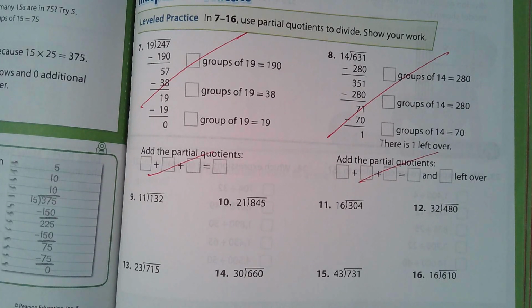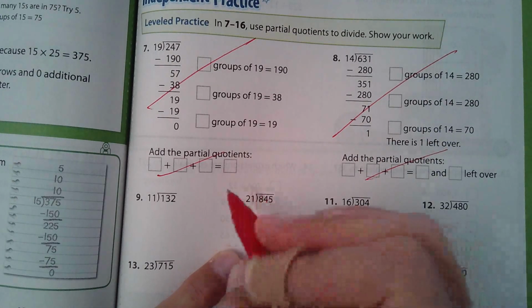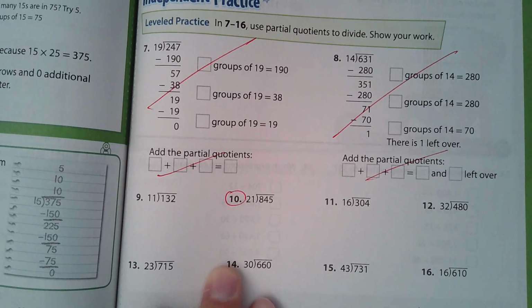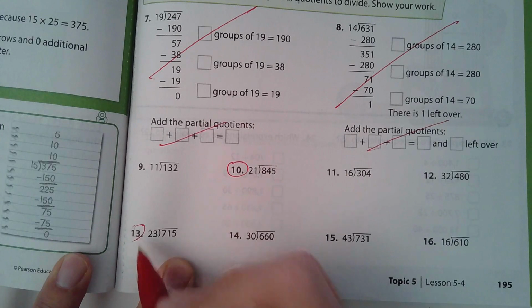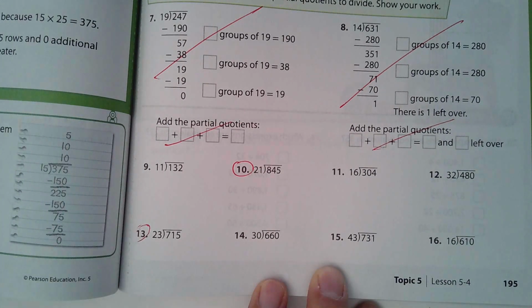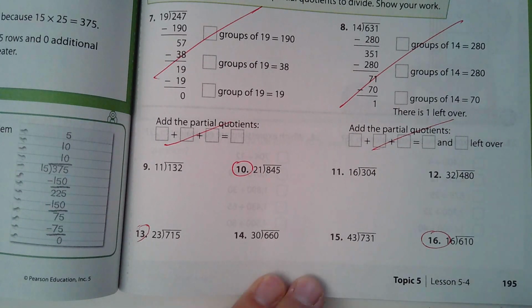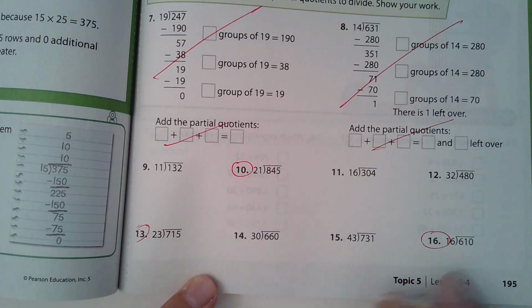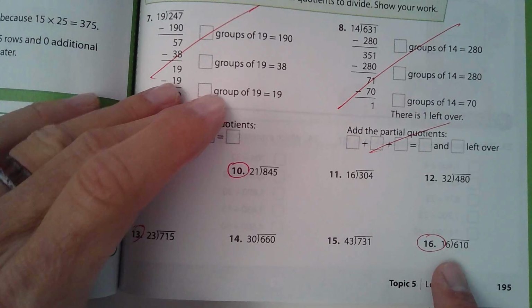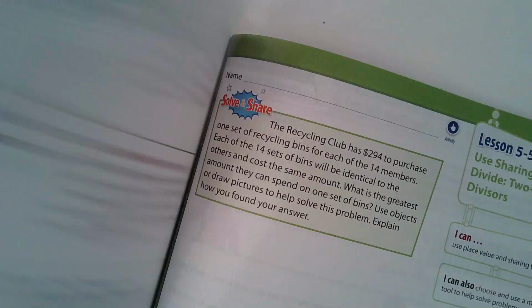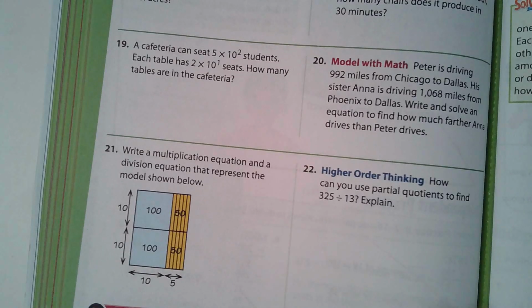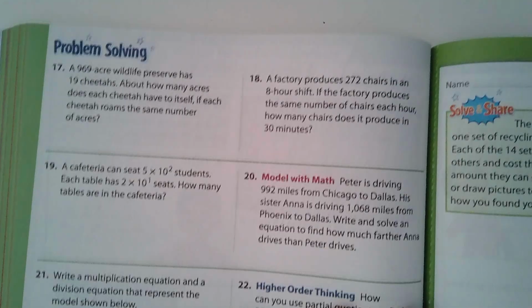So I'm going to circle number 10, and you can do the same thing. And I'm going to circle number 13 here. And I'm going to circle number 16 here. And I want to let you know those 3 problems have remainders. So yeah, I still want you to do them. So they have remainders, just so you know. All right? Turn to the last page here. Page 196. We're looking at number 17.